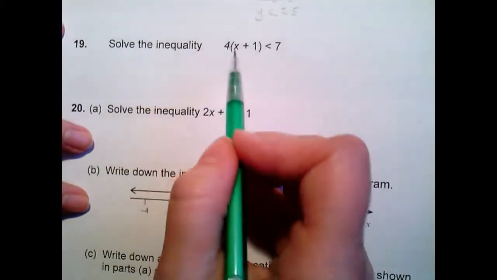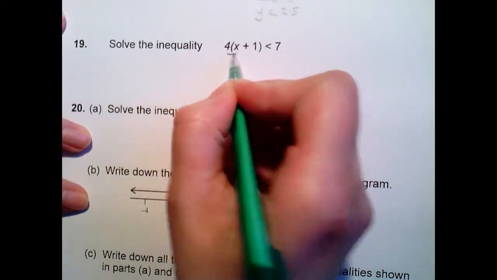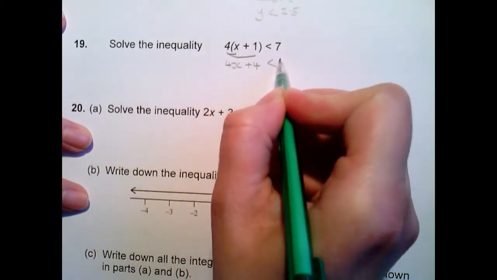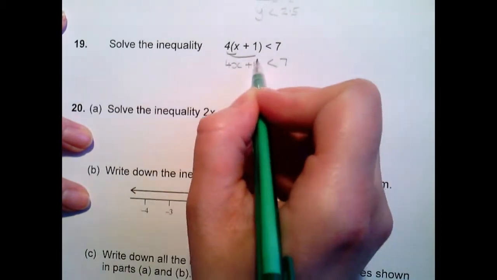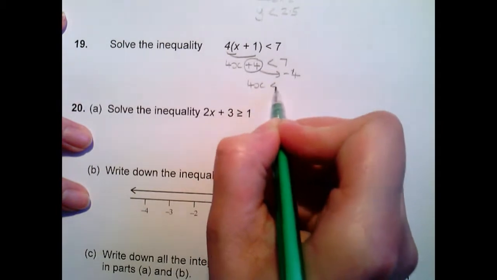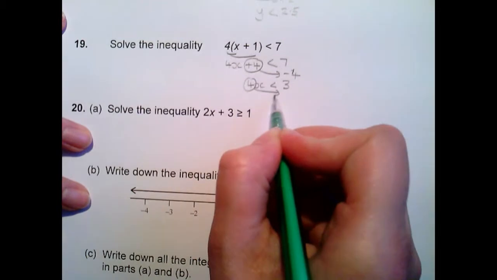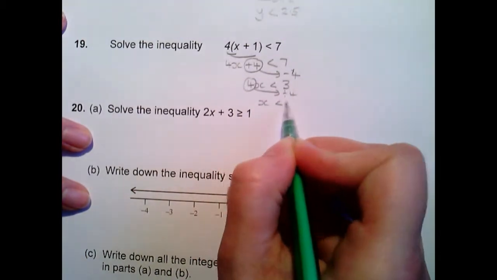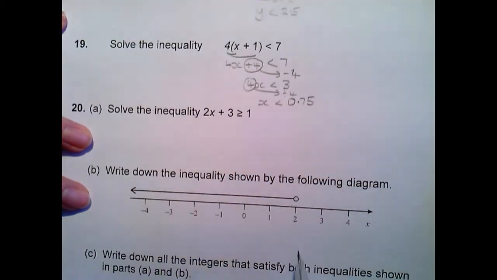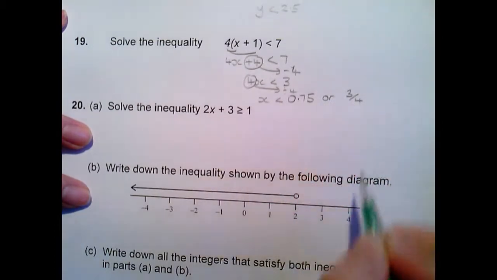Number 19, we're going to solve this the same way as we solved an equation. So we need to get rid of the bracket. So 4 times x gets you 4x, 4 times 1 gets you 4, and that's less than 7 rather than equal to 7. And then bring the plus 4 over and take it off. So you've got 4x is less than 7 take away 4, which will get you 3. And then bring the 4 over, divide by 4, so x is less than, and then either 3/4, or you can turn it into 0.75, it doesn't matter. If you don't know that 3/4 is 0.75, then you can just leave it as 3 over 4, that's fine.